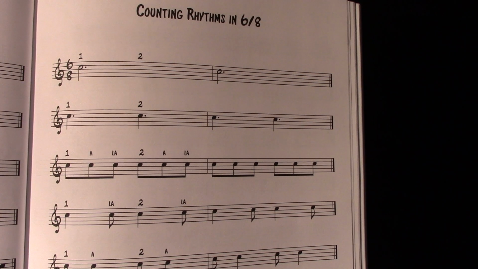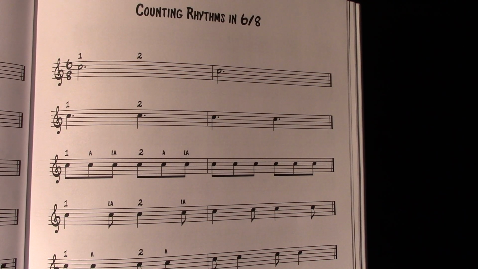Counting in 6/8 is a little bit different. There aren't 6 beats in 6/8 time. There are 2 beats in 6/8 time.